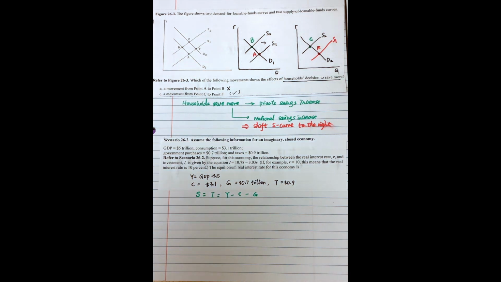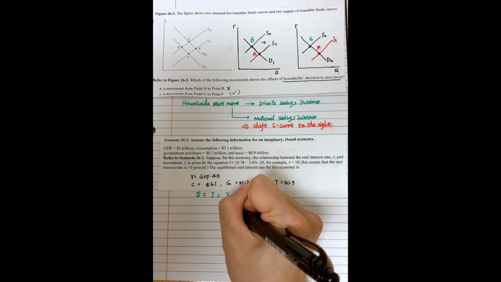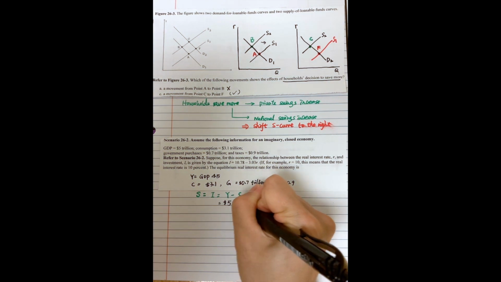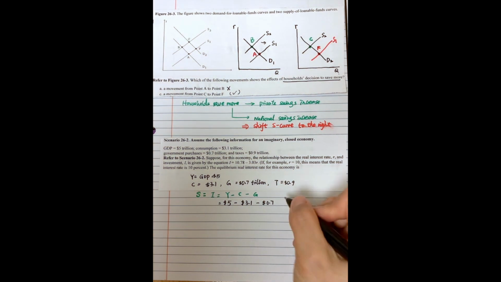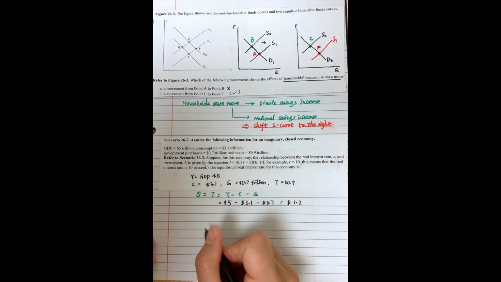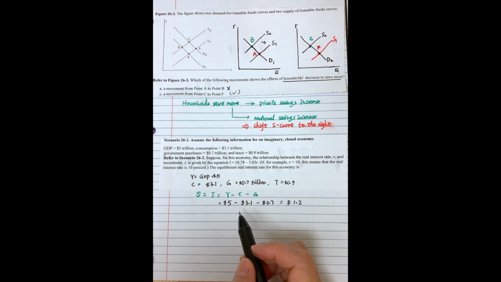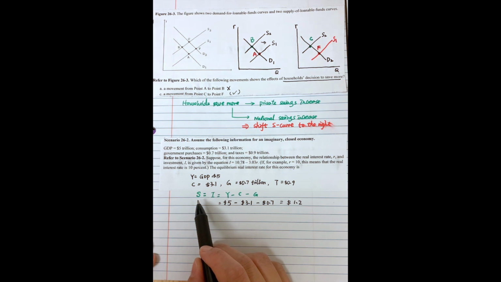Therefore, the national saving equals $5 trillion, subtract 3.1 trillion, subtract 0.7 trillion, which will give us $1.2 trillion as saving or investment. And in a loanable funds market, when the market reaches equilibrium, investment will equal saving.